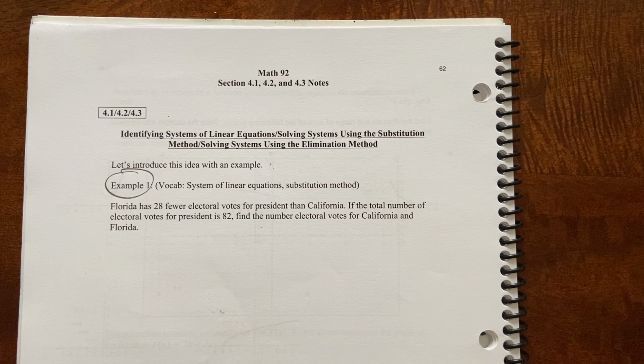So this context says Florida has 28 fewer electoral votes for president than California. So our country has this weird system where we go to vote, and then depending on how many votes a candidate gets, he or she will get a number of electoral votes from each state. And those electoral votes are actually what are counted and what matter as far as who wins the presidency. Kind of a strange system, but that's the one we have currently.